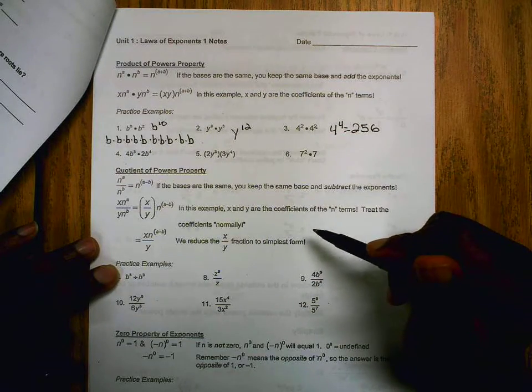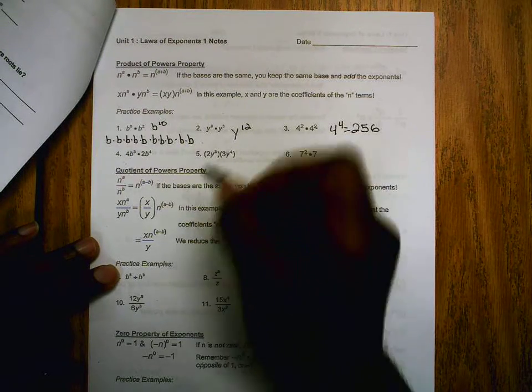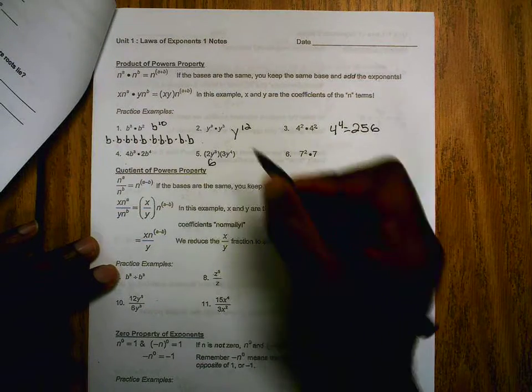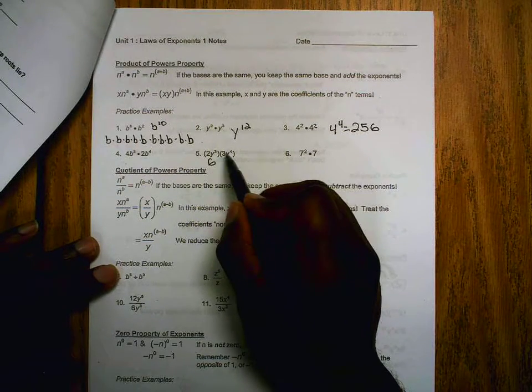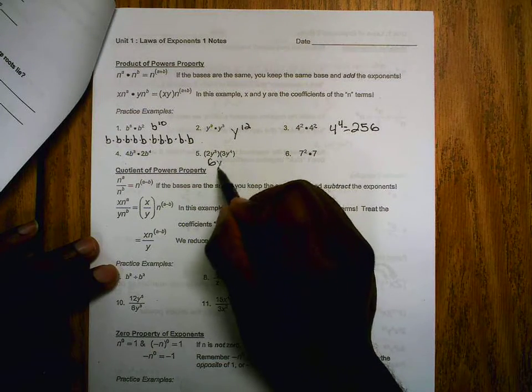Okay, one thing we have to understand here is that you can multiply these two numbers by each other. So you can multiply 2 times 3, that's going to give you 6, and then we can multiply y to the 3rd times y to the 4th. So we have 6 times y to the 7th power.